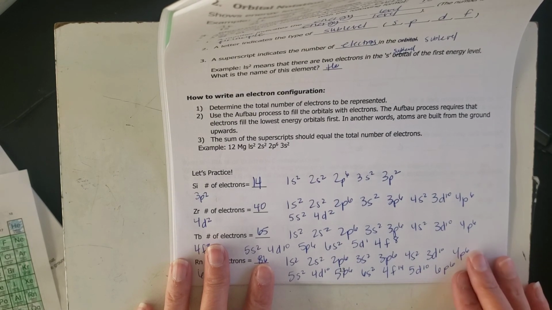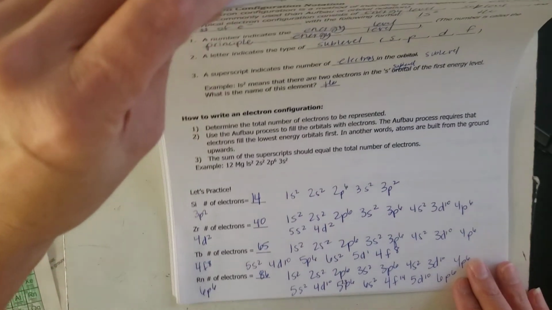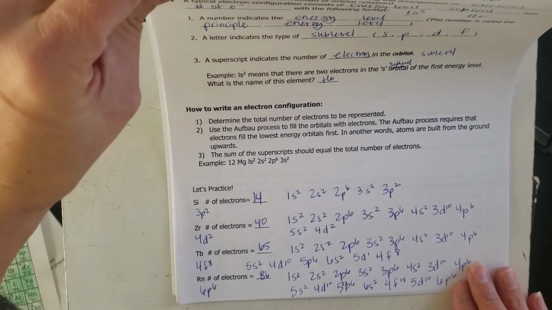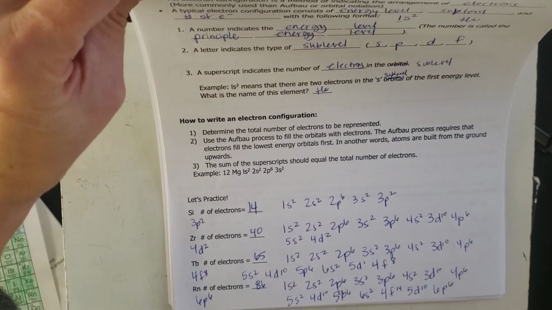Okay. All right, so we're going to stop here for now, and you can go ahead and do the practice with orbital notation and electron configurations.